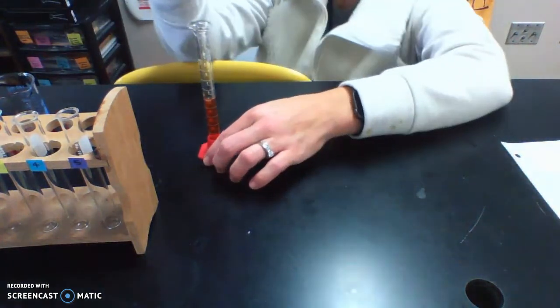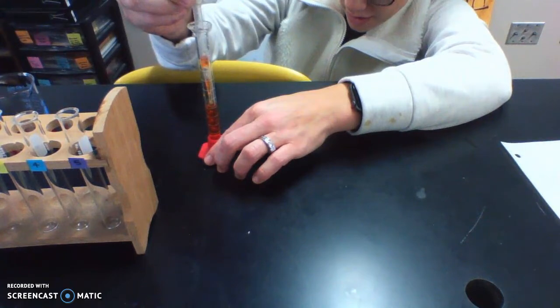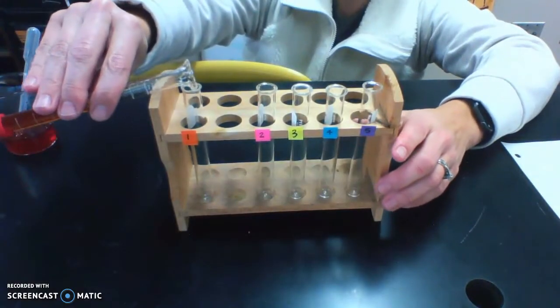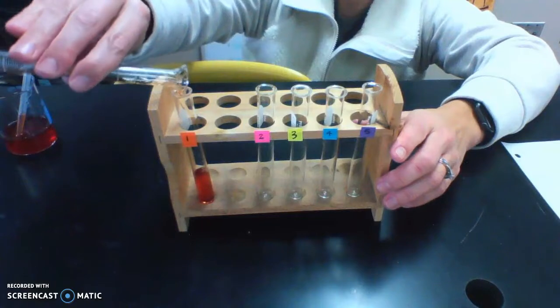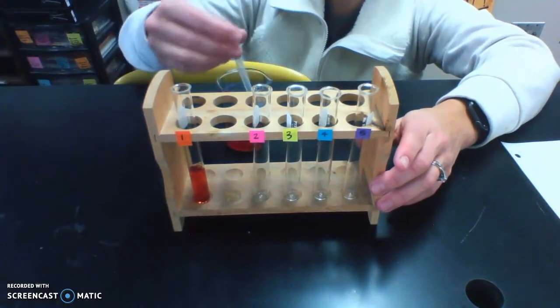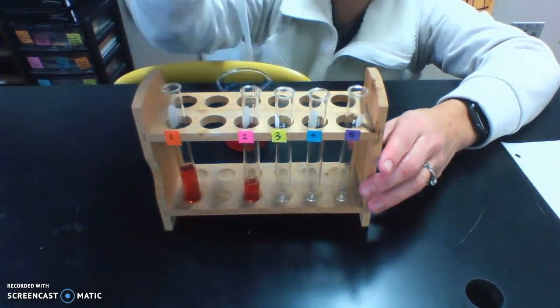We're just getting qualitative data. All right, so I'm going to add this to here. And then I'm just going to use my dropper to get about the same amount in each of the other ones.